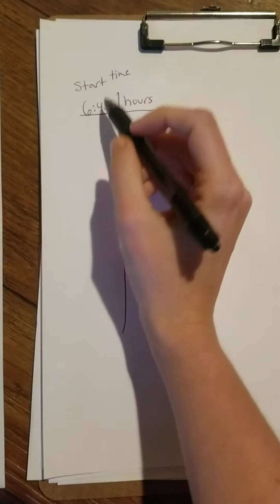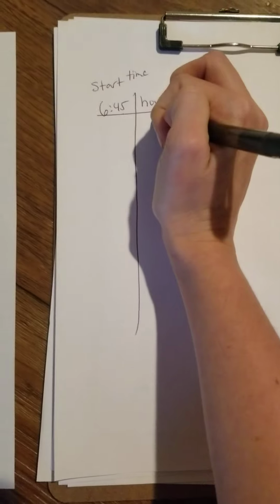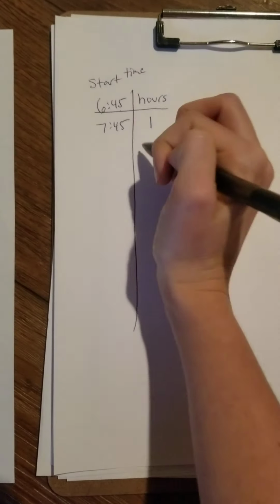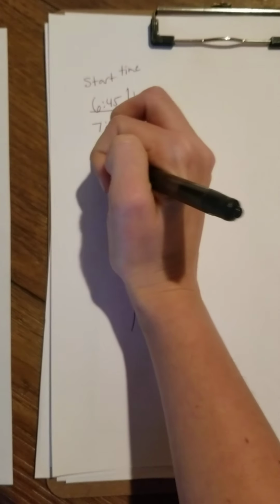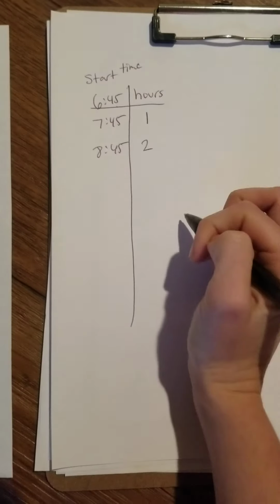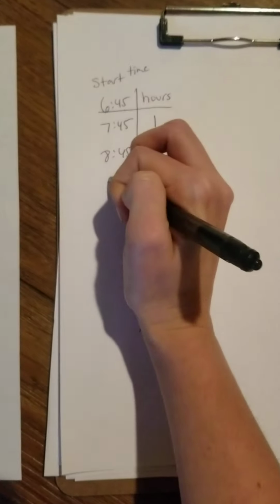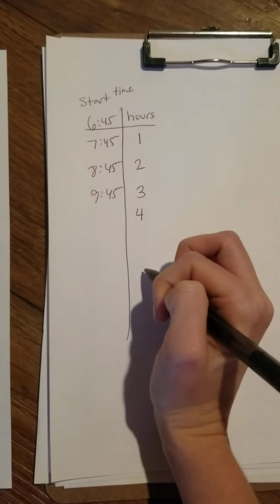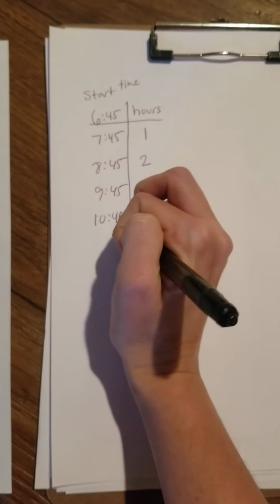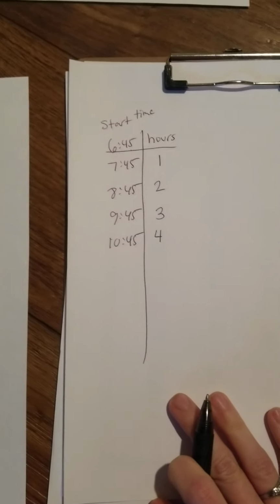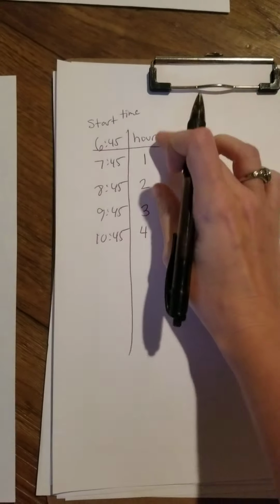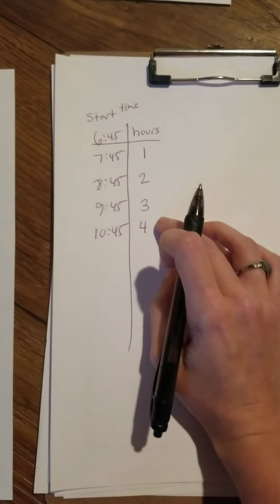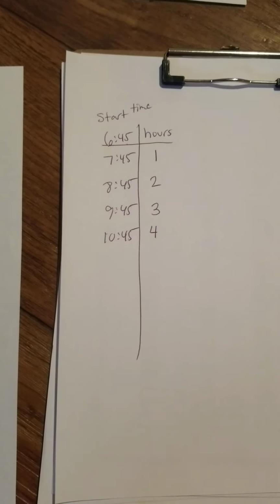So first off, if it was at 6:45 and I go 1 hour later, it would be 7:45. If I go another hour, it would be 8:45. If I go a third hour, it would be 9:45. If I go a fourth hour, it would be 10:45. Now we're not quite there, but I do need to stop counting by hours because if I go one more hour, it would make it 11:45, and that's past the end point.